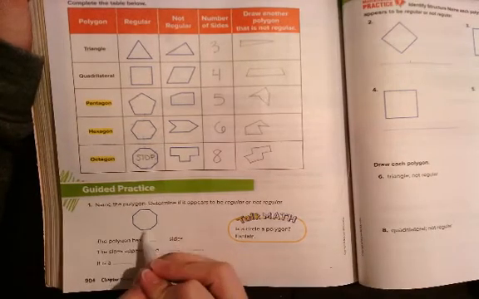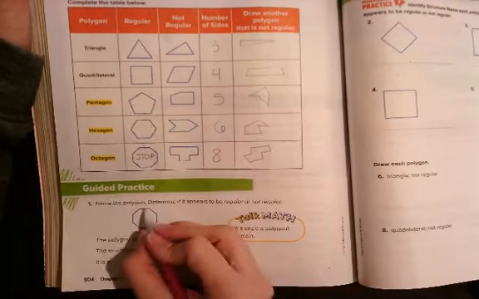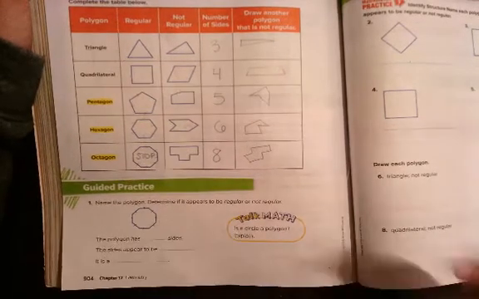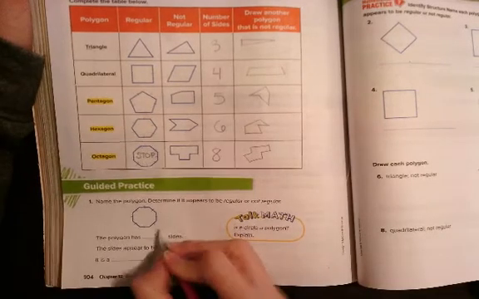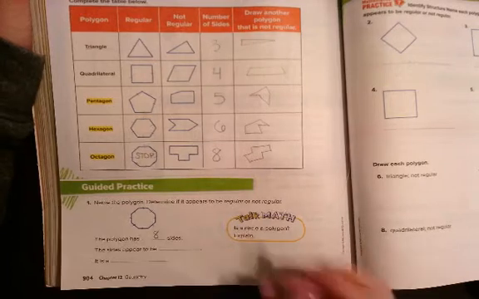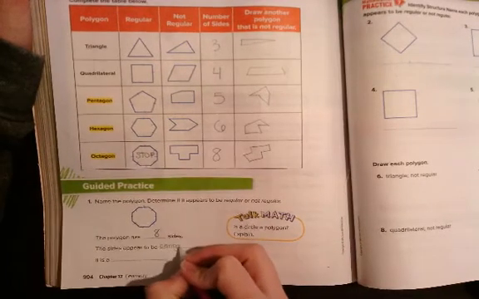Okay, this polygon has how many sides? Count them. Something that I like to do when I'm counting them is I actually make a little mark, 1, 2, 3, 4, 5, 6, 7, 8, so I don't accidentally recount a side or forget to count a side. This polygon has 8 sides. The sides, to me, appear to be congruent. They all look the same length.